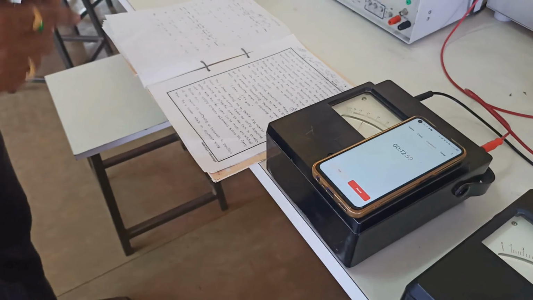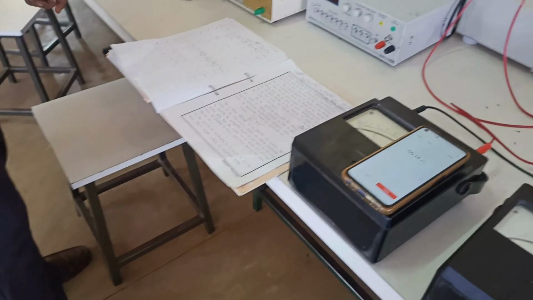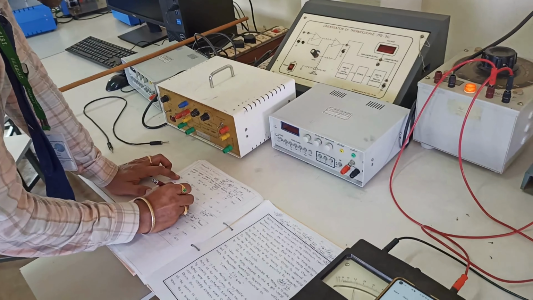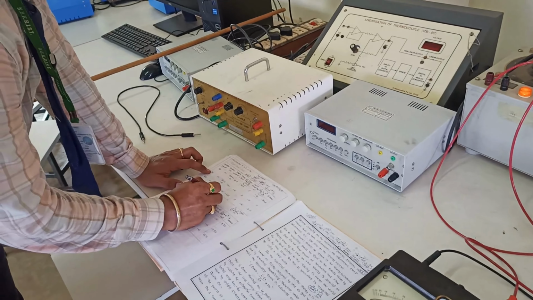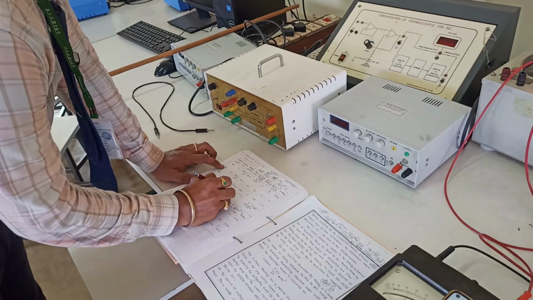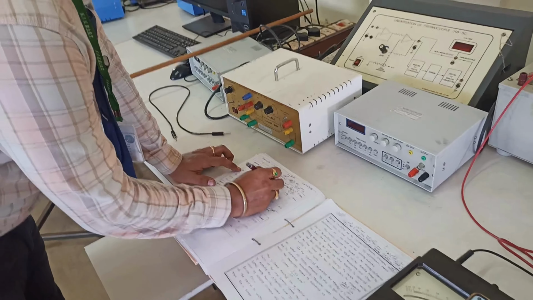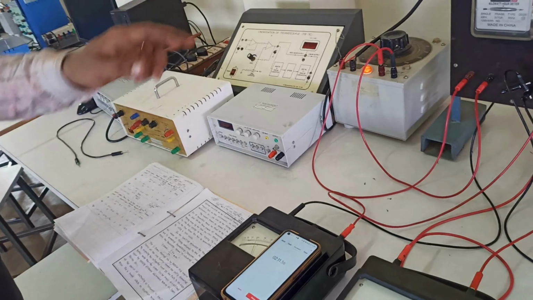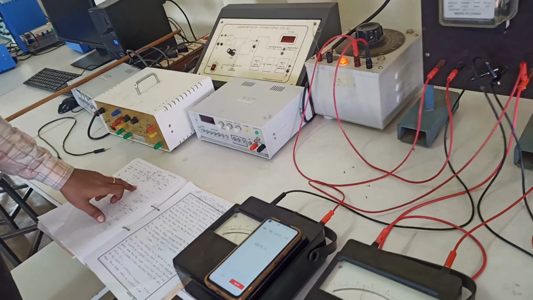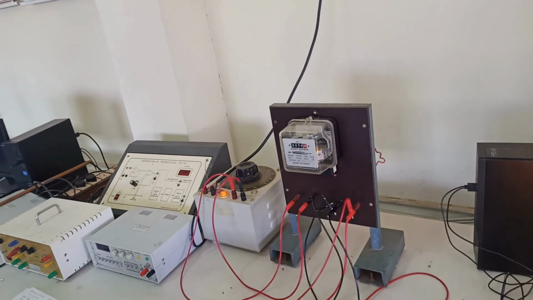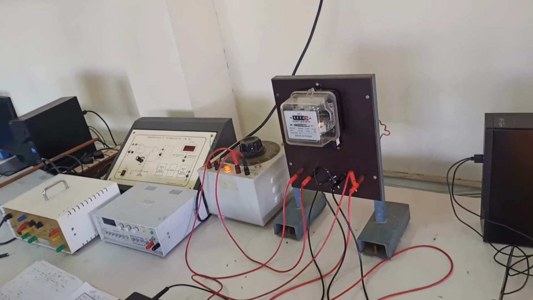Coming to the calculation, it is going to take a time of 130 seconds. The seconds we have to convert into hours, so 130 seconds into 1 by 3600, and it is automatically converted into watt hour. So we got the watt hour from the voltmeter and ammeter, from the wattmeter, and from the revolutions it has made we calculated the watt hour. We will compare them.